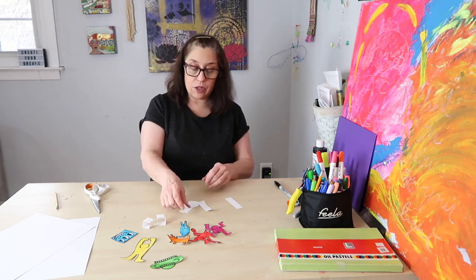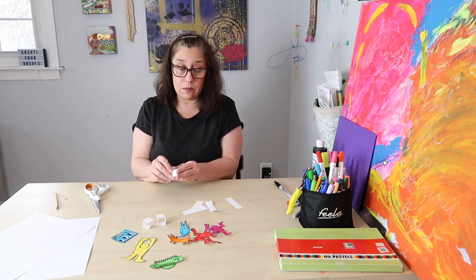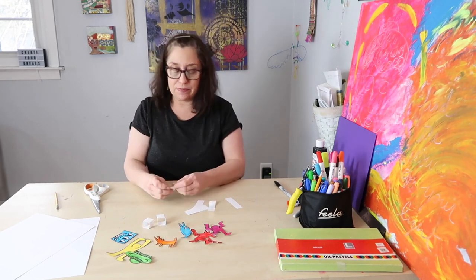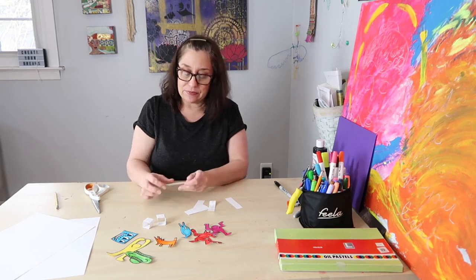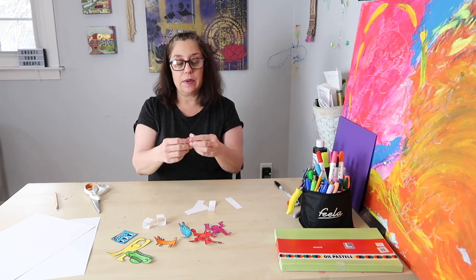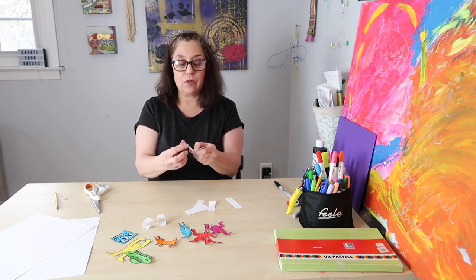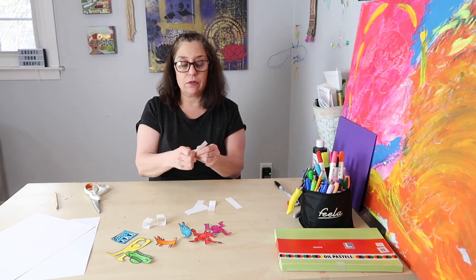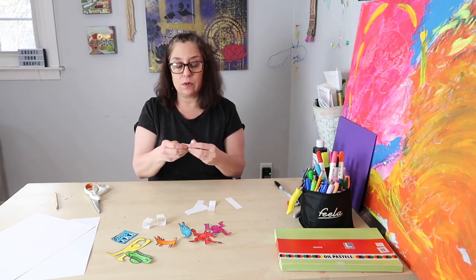Like that. And we're just going to make a couple of those, 6 to be... 1, 2, 3, 4, 5, 6, 7. So I'm going to fold it in half. I'm going to open it up. I'm going to fold it now this end to the middle, to that fold line that I just made, and then this one.